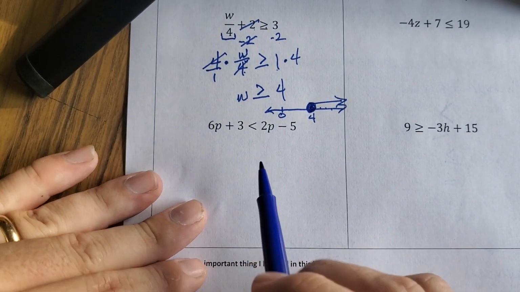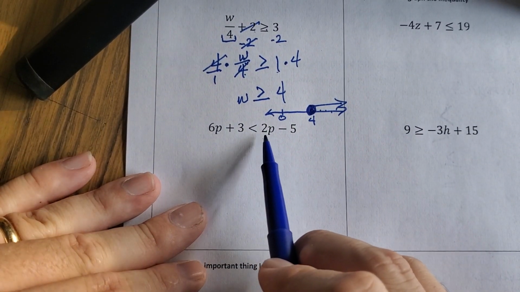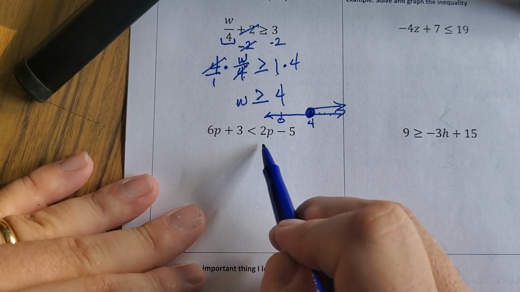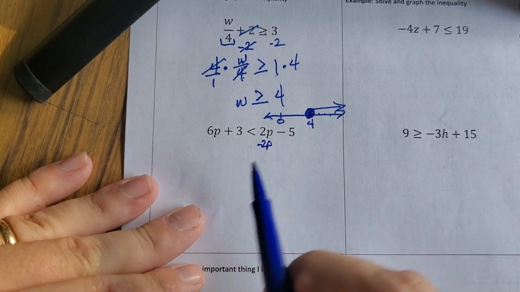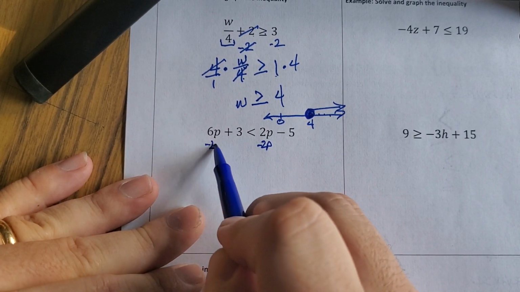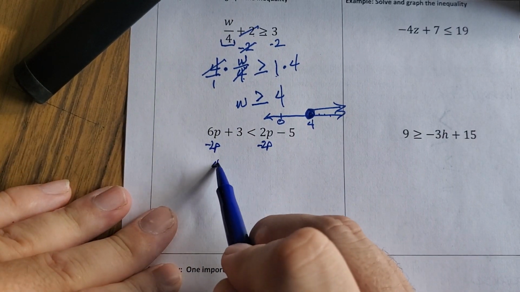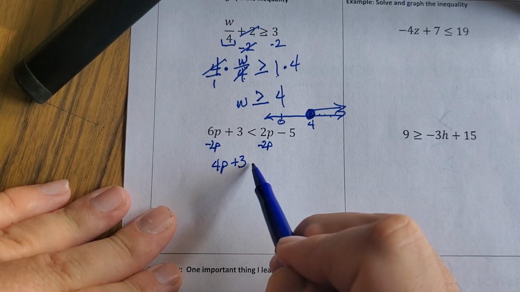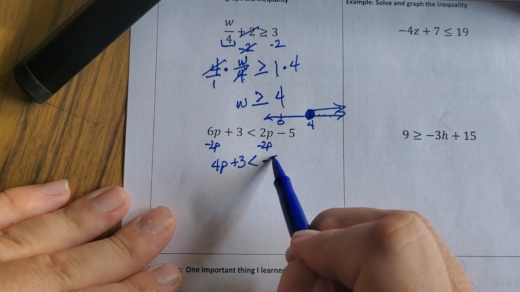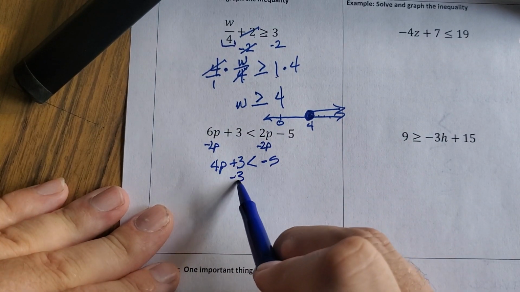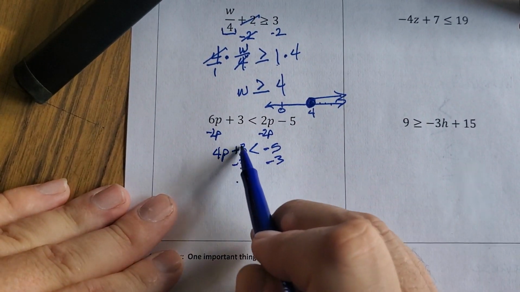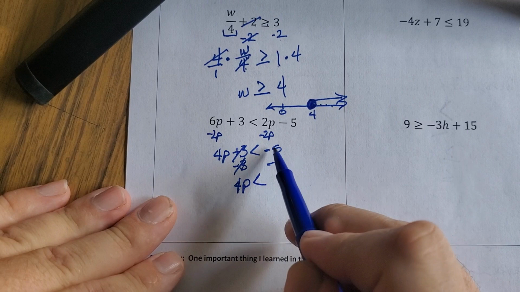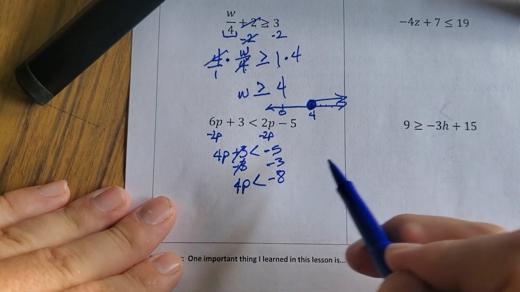Let's take a look at this one. I want negative or positive variables. So I've got a 2p. How do I get rid of the 2p? I subtract 2p. What I do to one side, I must do to the other. I'm left with a 4p over here, plus 3. I did not multiply or divide by a negative number, so it's still less than negative 5. I subtract 3, subtract 3, and I'm left with 4p is less than, this negative 5 minus 3 is negative 8.